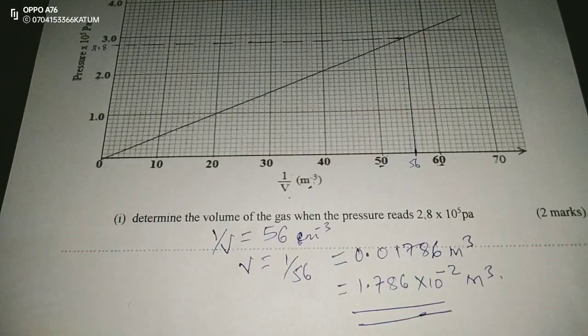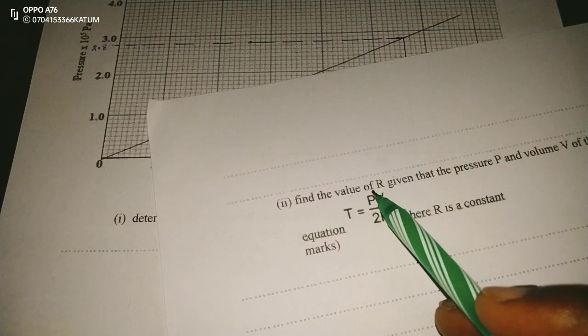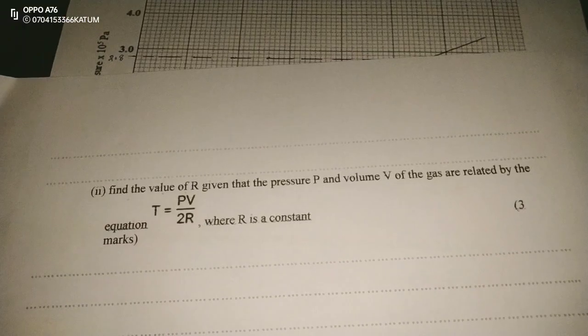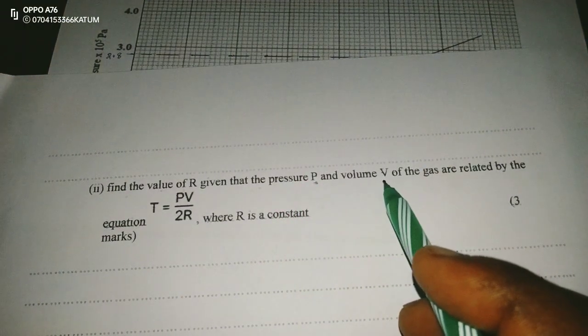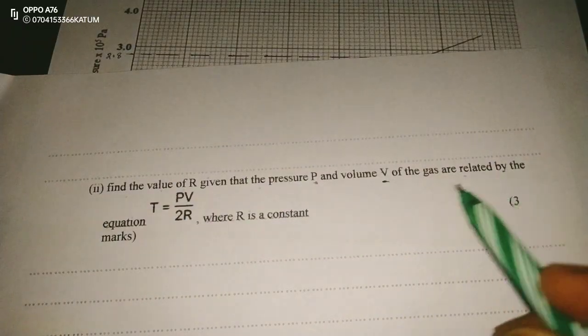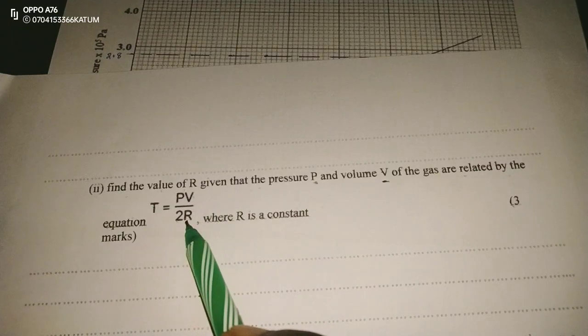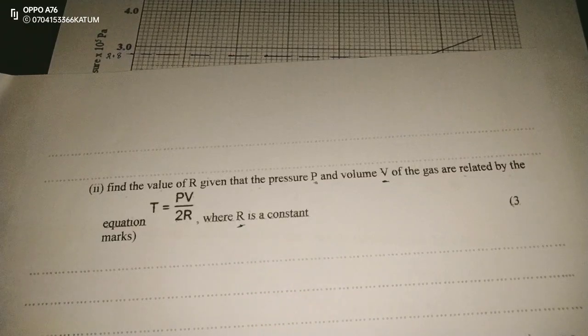We can continue doing questions from the same graph. Now we are told on the next page to find the value of R, given that the pressure P and the volume V of the gas are related by T equals PV over 2R. This is the equation relating them, where R is a constant. We are finding the value of such a constant.